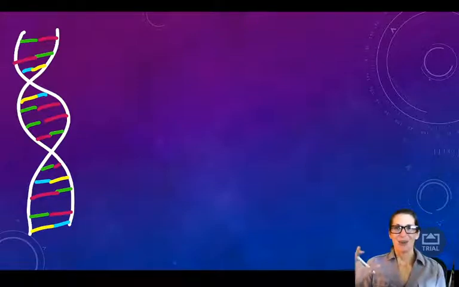Okay, so when we were first figuring out evolutionary relationships, we started with morphology, with these physical characteristics, which is still really important and still definitely used.